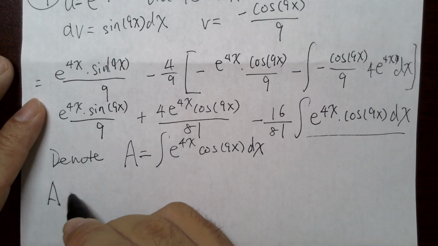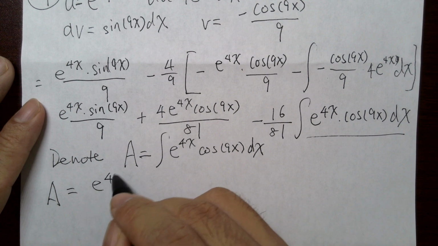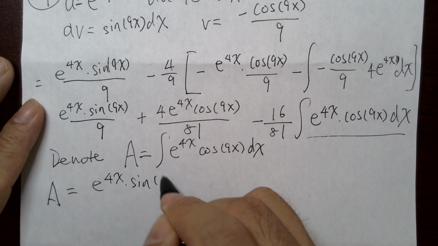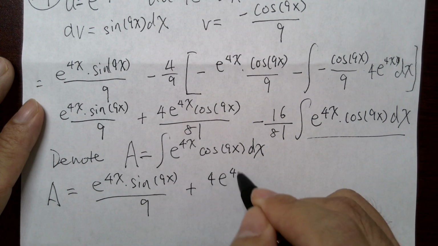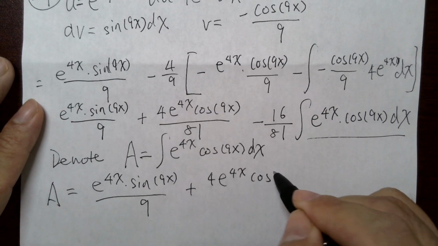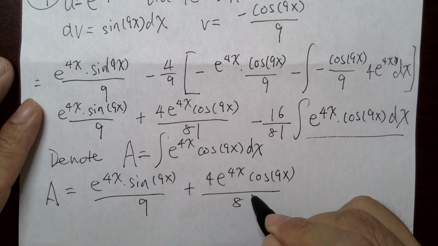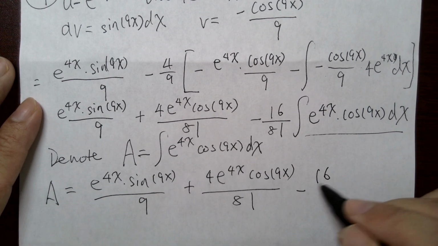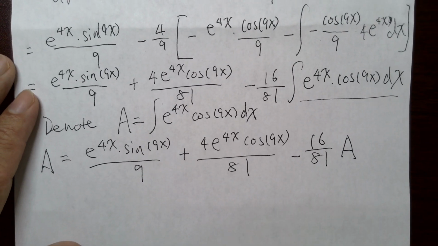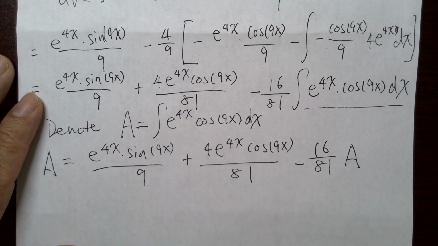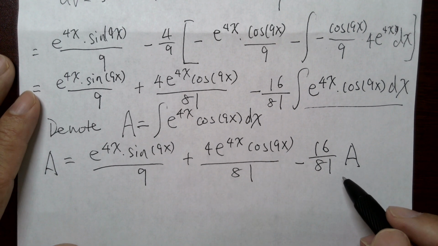That is, A equals e to the power 4x sine of 9x over 9 plus 4 e to the power 4x cosine 9x over 81 minus 16 over 81 times A.